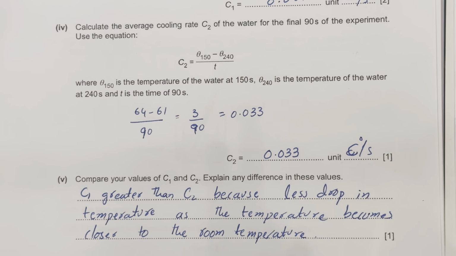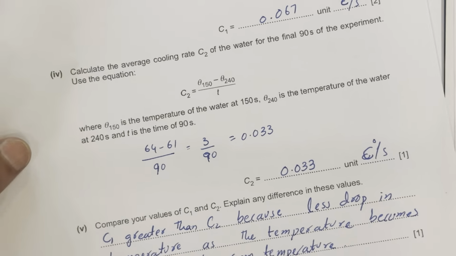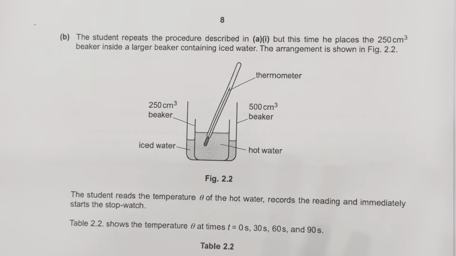Whenever time passes, any hotter thing tends to get closer to room temperature, so its temperature changes less compared to the earlier change. So that's why C1 is greater than C2. This is how we have compared it.